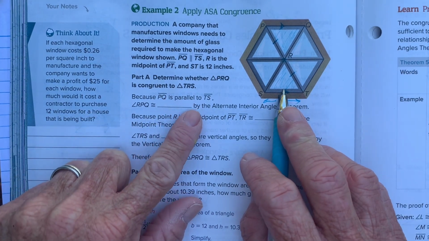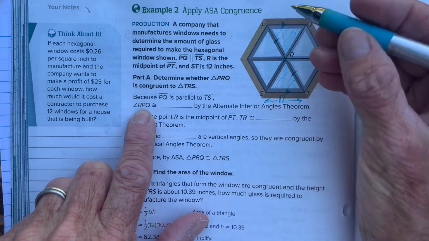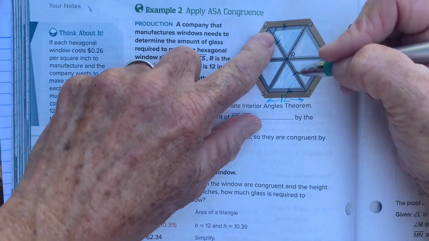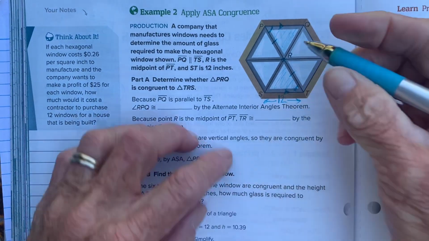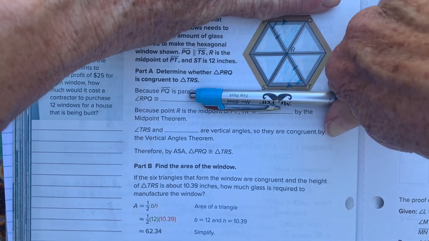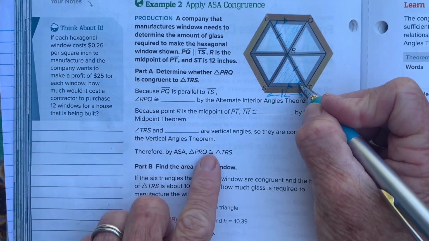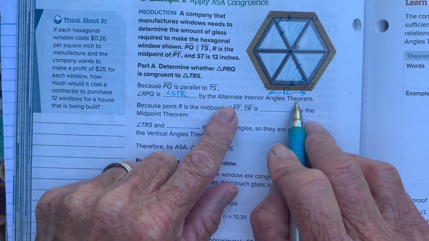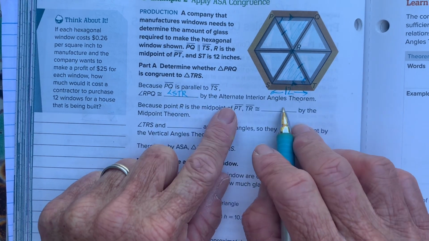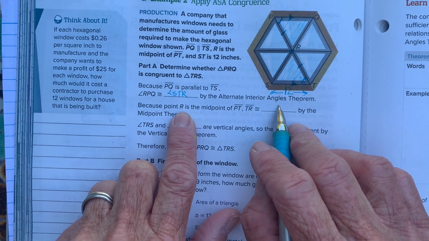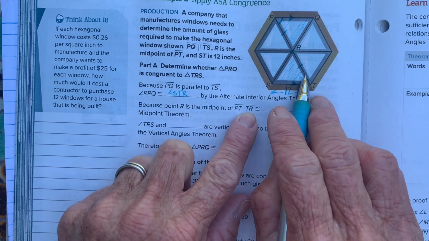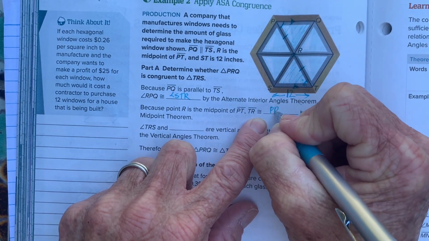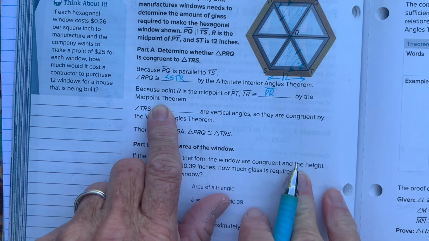Well, we know we've got parallel sides, so we're going to be able to say that angle RPQ, if you come down that transversal, is an alternate interior angle with this one down here. They're both inside the parallel lines on opposite sides of that transversal. That's angle STR. Alternate interior angles theorem: the parallel lines guarantee the congruent angles. Because R was the midpoint of segment PT, I already marked it, we know that TR has to be congruent to PR up there by the midpoint theorem.